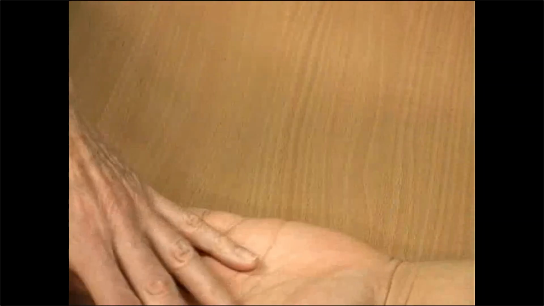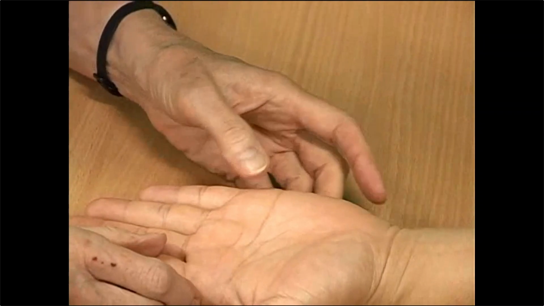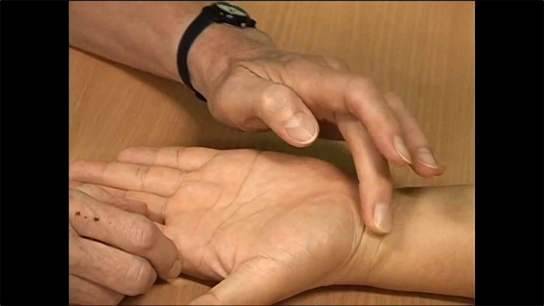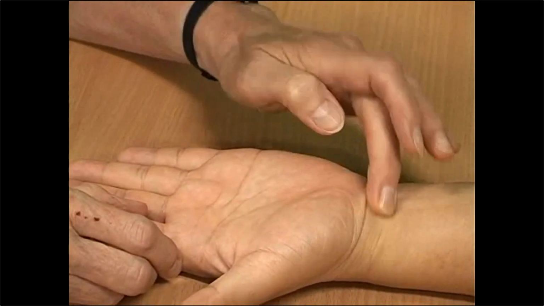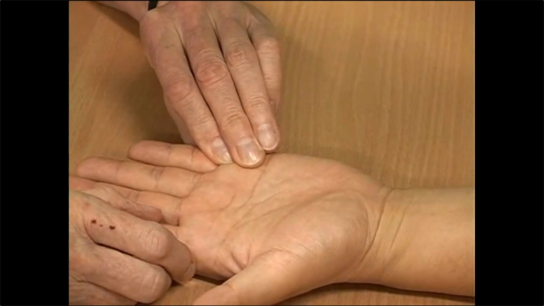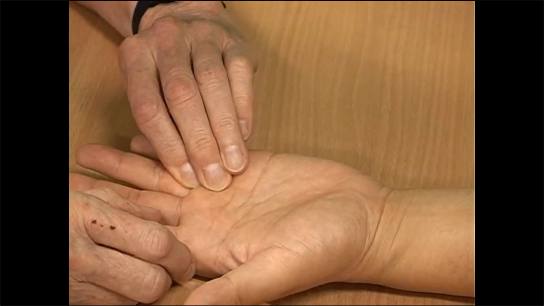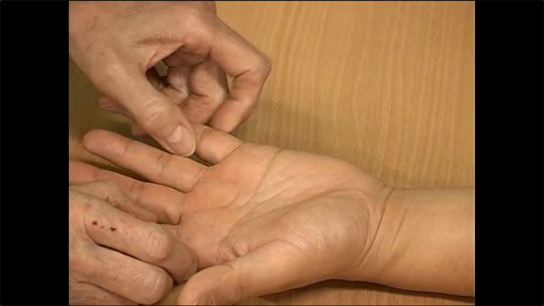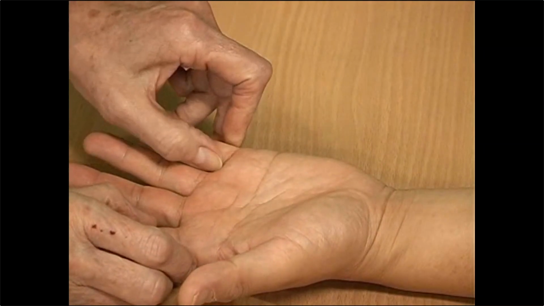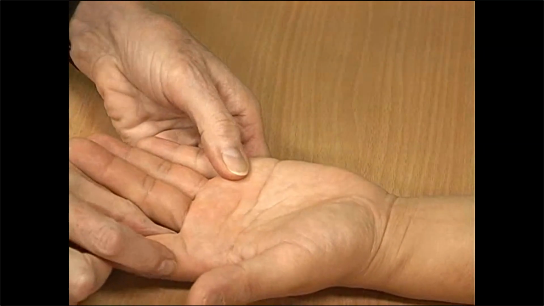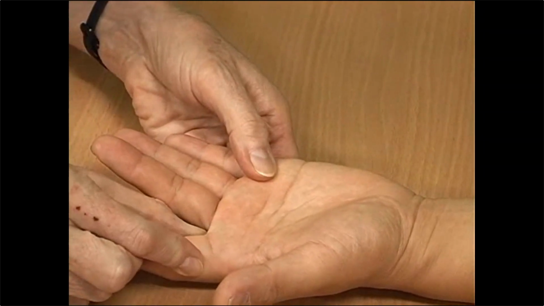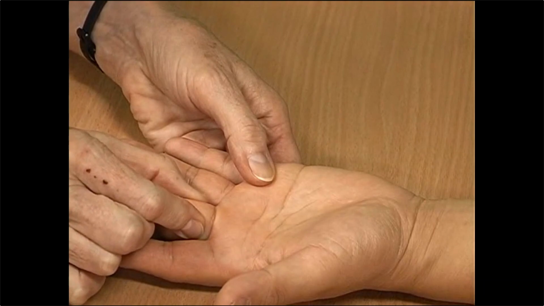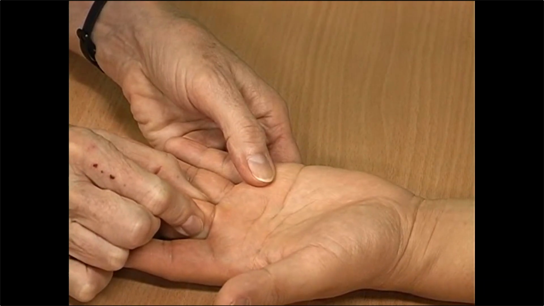Then turn the hand over and again systematically palpate the flexor tendons here, which are often affected by synovitis, and the flexor tendons here, where you may also get synovitis. A good way of detecting thickening of the flexor tendons is actually to squeeze the soft tissue over the proximal phalanx between your finger and thumb to detect swelling.